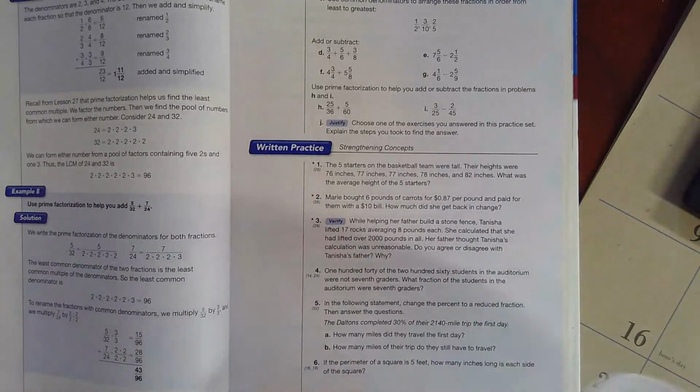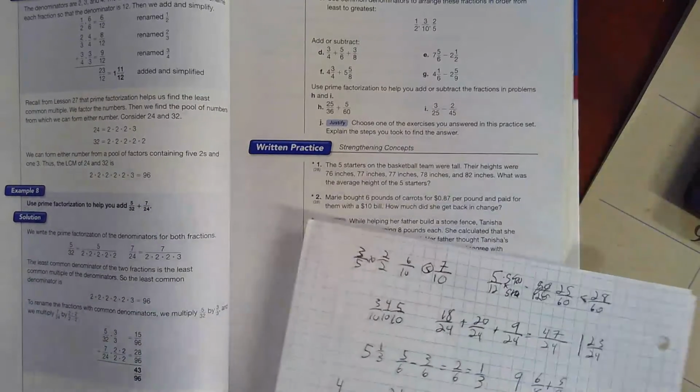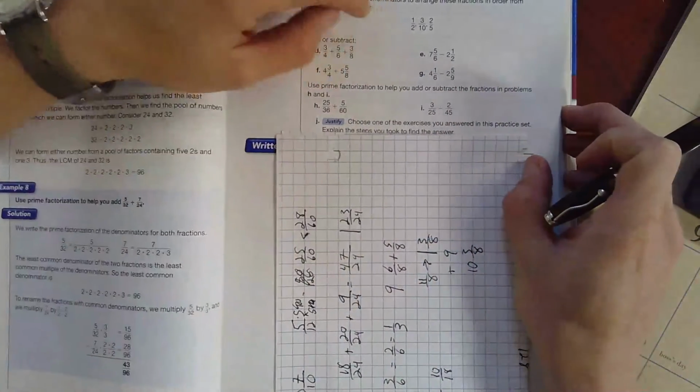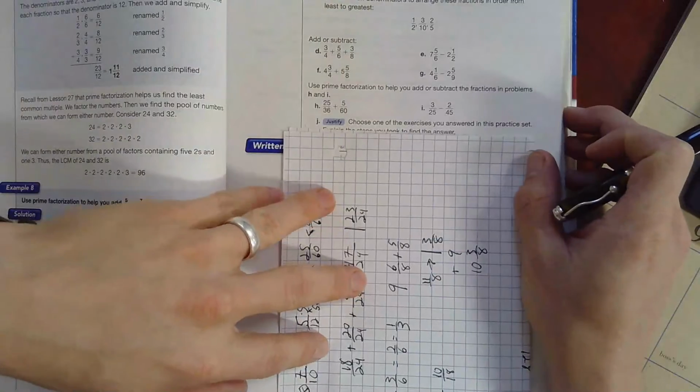Use prime factorization to help you add or subtract. Okay.